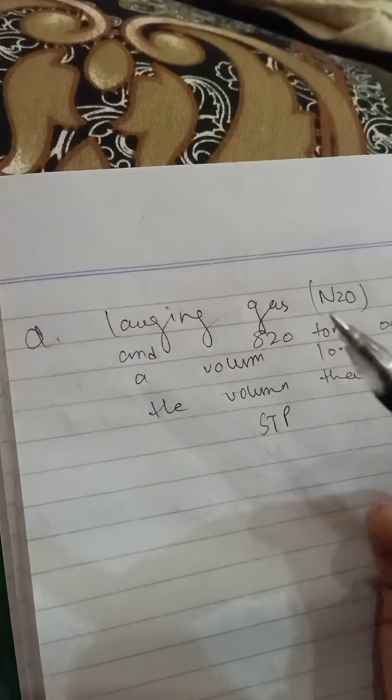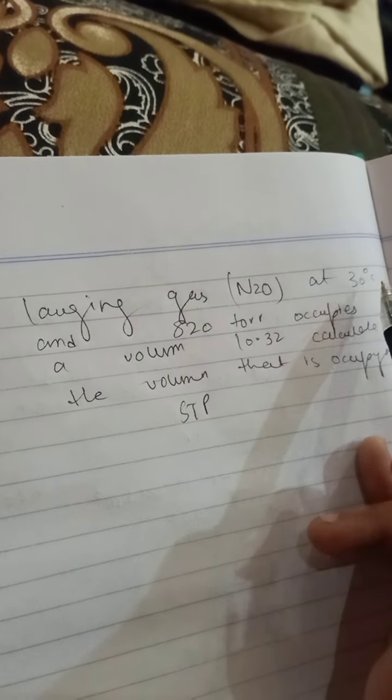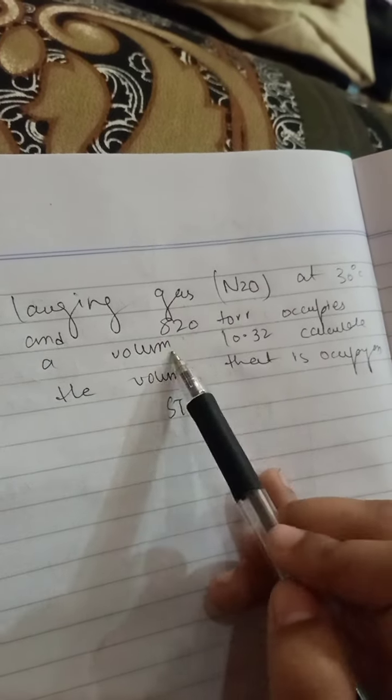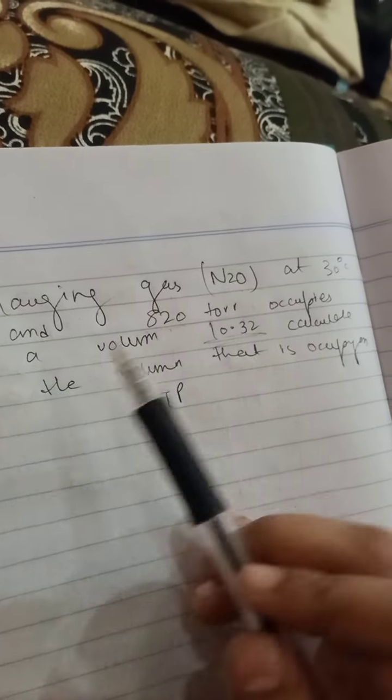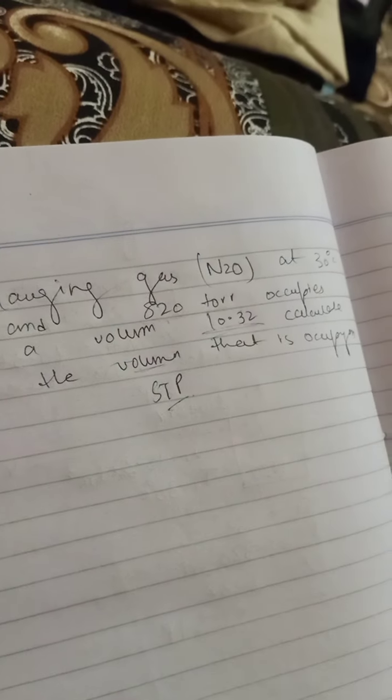So here we have a problem: laughing gas, N2O, at 30 Celsius and 820 torr, which is the pressure, occupies a volume of 10.32 dm cube. We have to find the volume at STP, that is standard temperature and pressure.